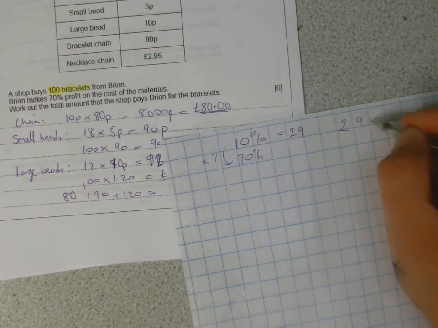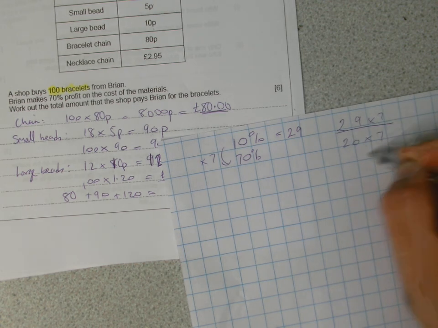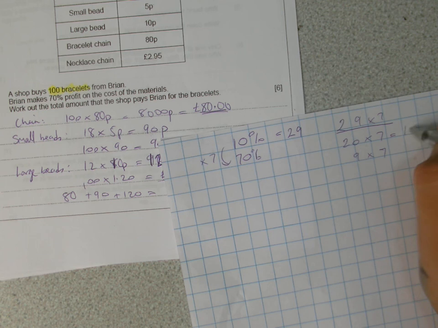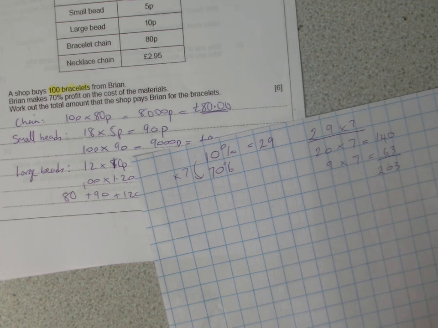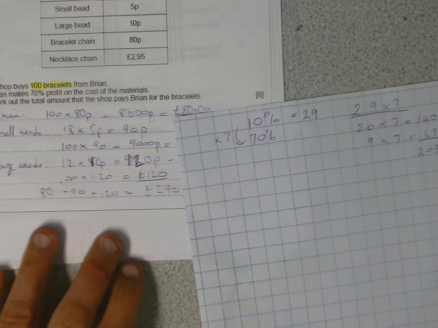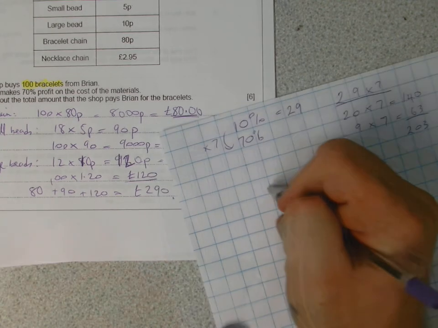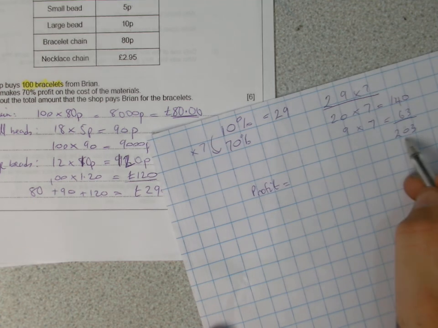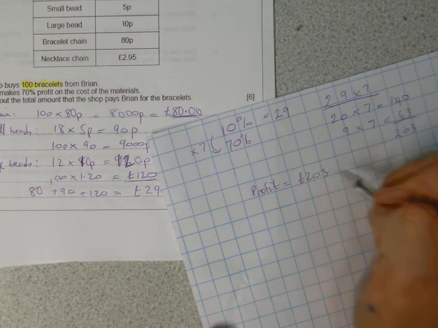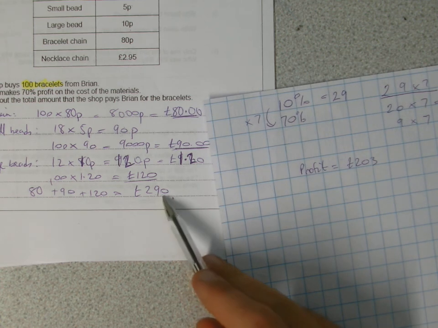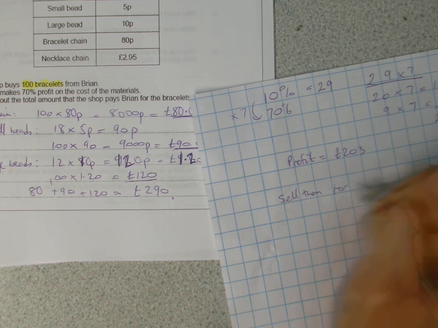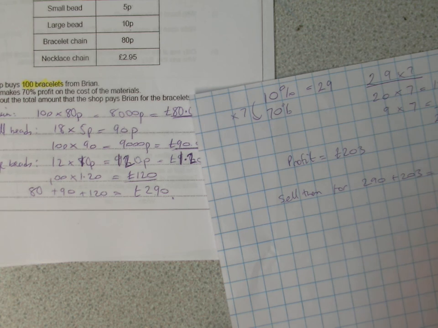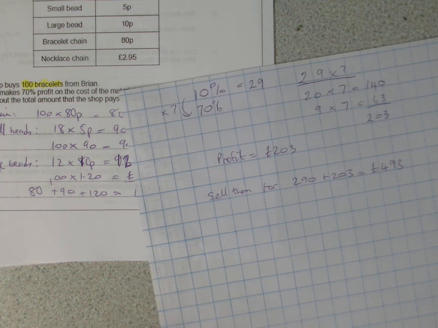Okay, 29 times 7. Lots of ways of doing that. You could do 20 times 7 and 9 times 7. So 20 times 7 is 140. 9 times 7 is 63. Add them up, 203. So in total, the profit will be £203. So if he's making a profit of 203 and the materials cost 290, he needs to sell them for 290 plus 203, which is £493. Okay, and you've got your answer. Good, good.